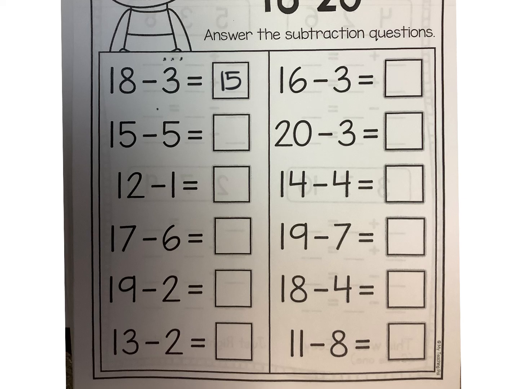When I'm doing 15 minus 5, just draw 5 dots, and I say the name, and then count backwards. 15, 14, 13, 12, 11, 10. The answer is 10. Go ahead and try the rest of the page on your own using your number line or using dots, whichever one works best for you.